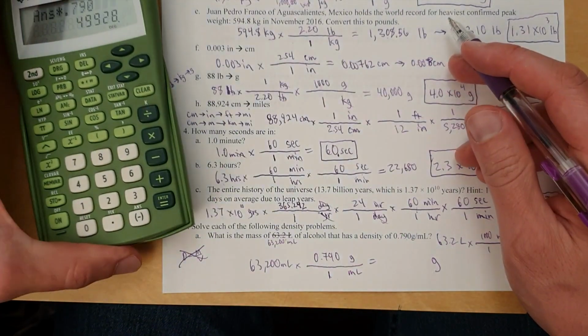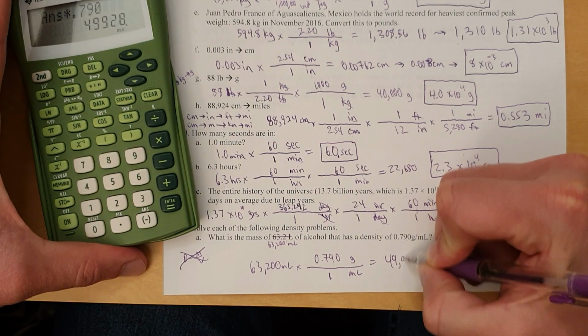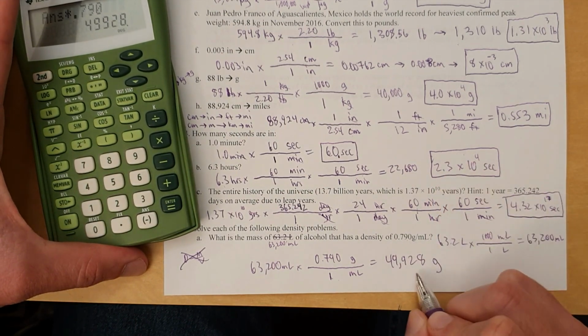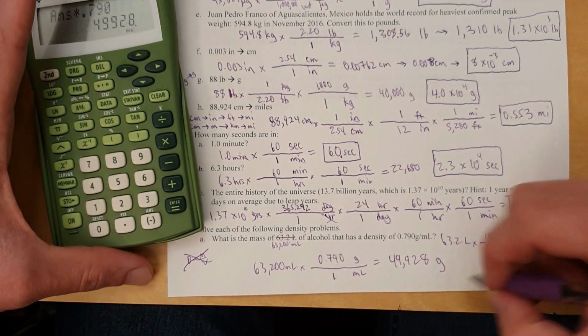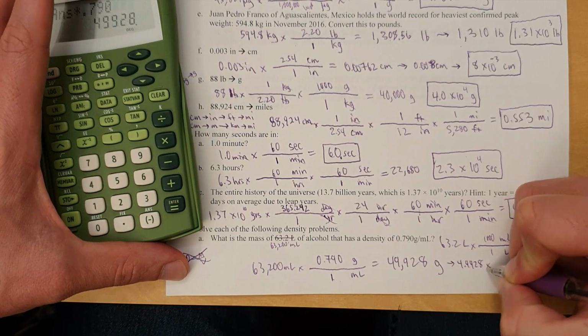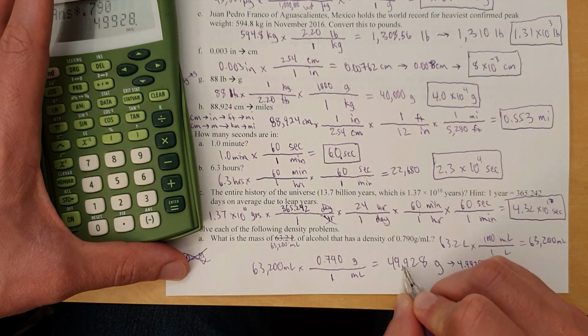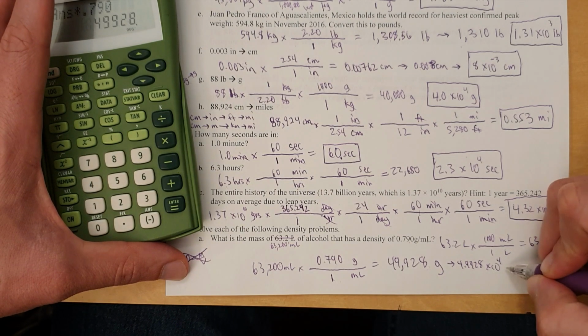49,928. So 49,928 grams. But don't even think about writing it this way for your final answer because you got to convert that to scientific notation. So that's 4.9928 times 10 to the, what is it? 1, 2, 3, 4. And it's a big number, so positive 4. So it's that many grams.